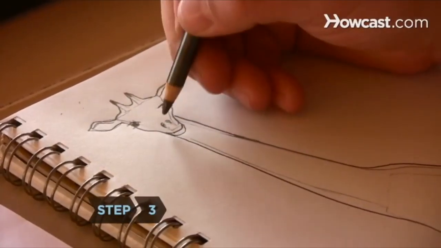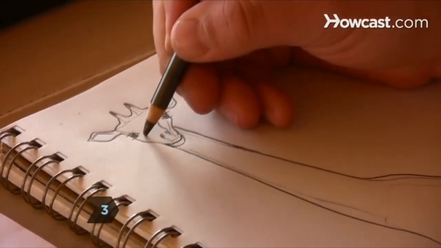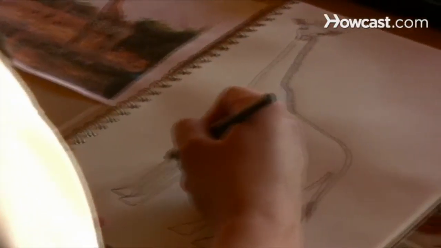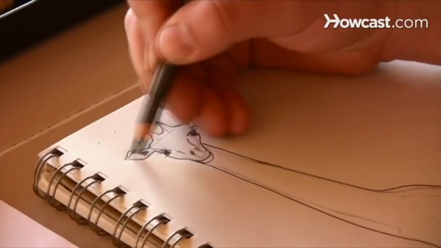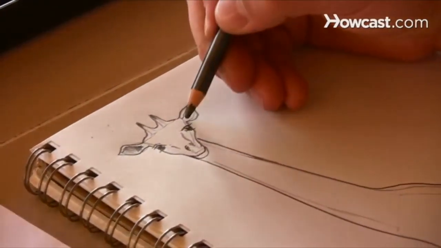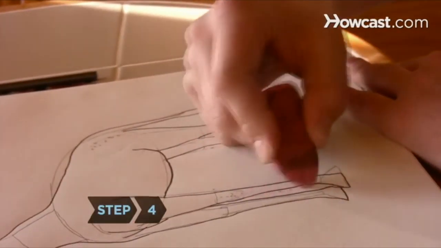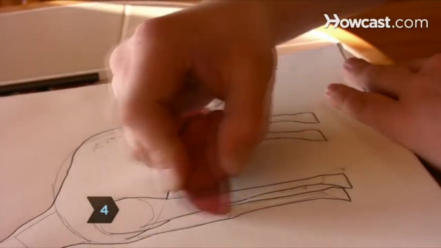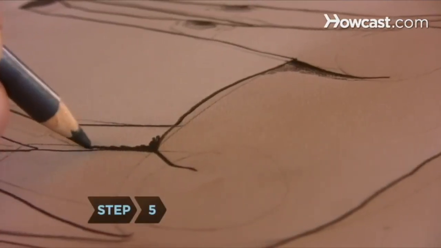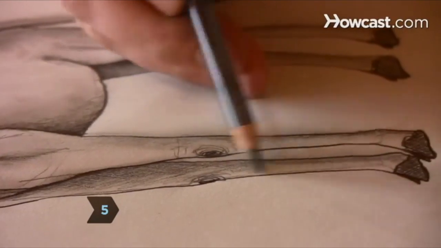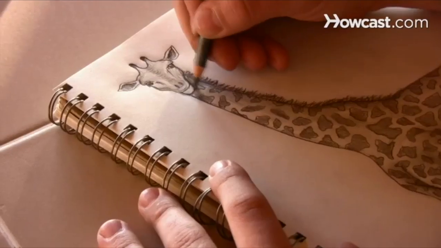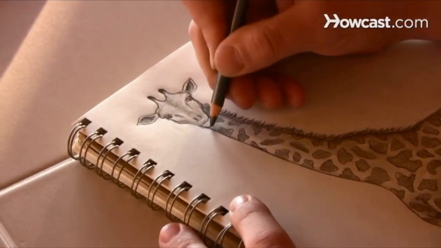Step 3. Add features such as eyes, ears, mouths, hooves, fur, and tails. Let your photo guide you in feature placement and in sketching the finer points of each. Step 4. Erase your original shape guidelines. Step 5. Add shading to create realism and depth to your drawing. Now you have the basic skills to draw anything from a gerbil to a giraffe.